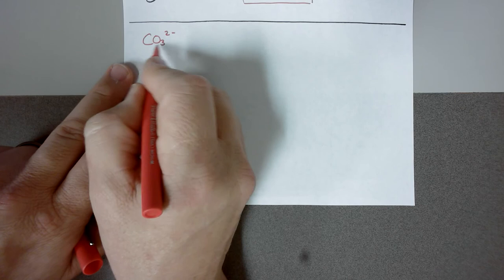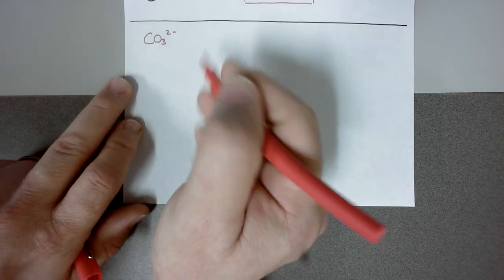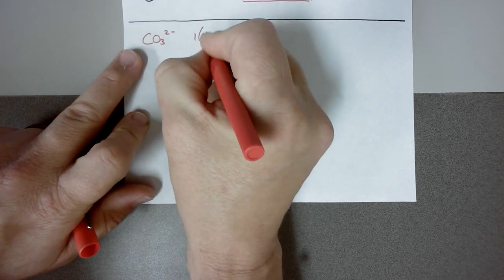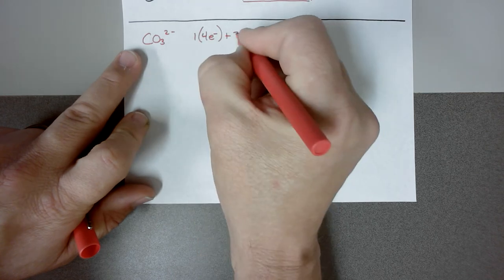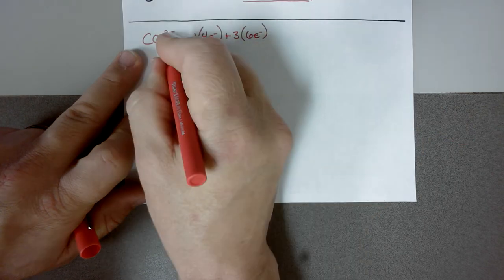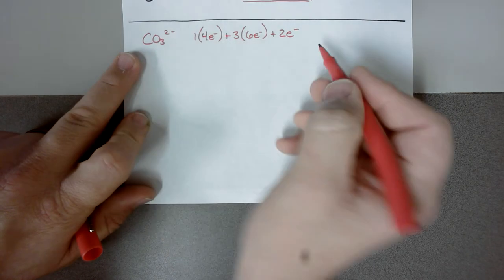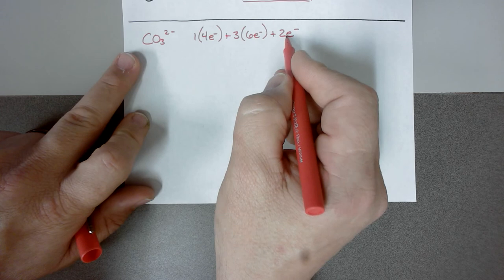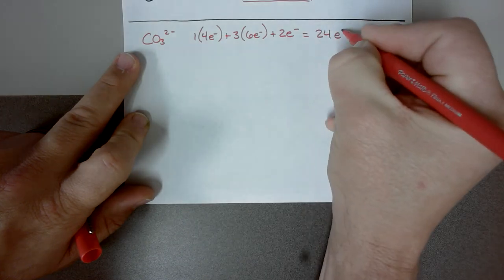But remember, this is actually a covalent compound with 2 extra electrons. So I count my electrons. I have 1 times 4 electrons for carbon, plus 3 times 6 electrons for the oxygen, and then we have 2 extra electrons, so I add 2 electrons for that 2-. 3 times 6 is 18, plus 2 is 20, plus 4, so that's 24 electrons.